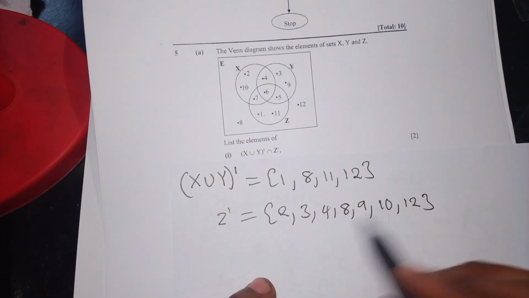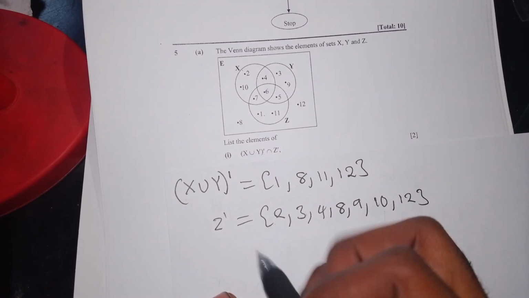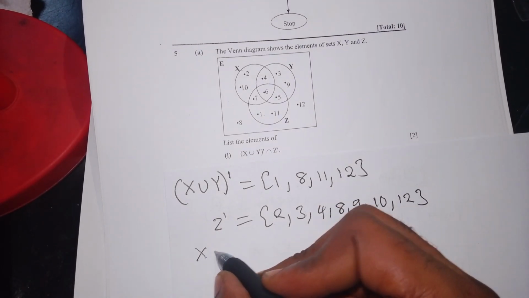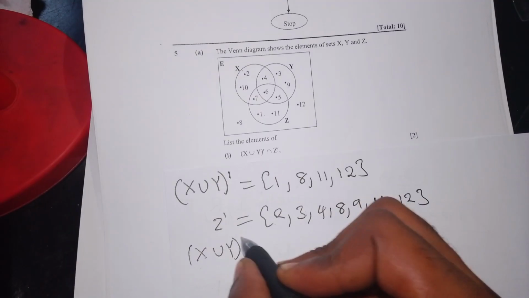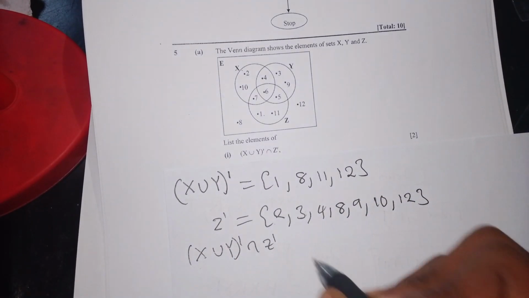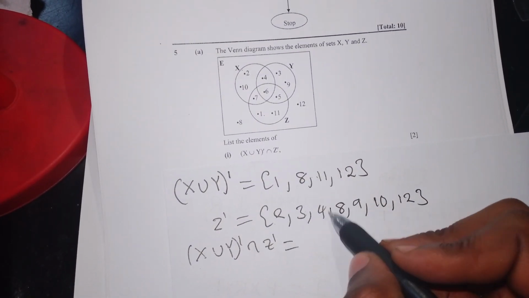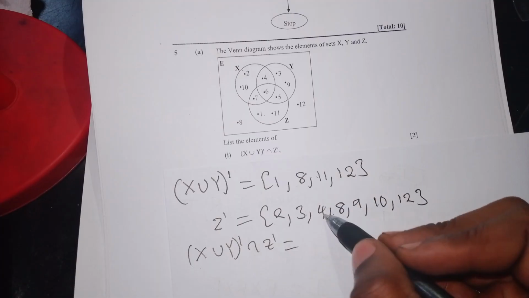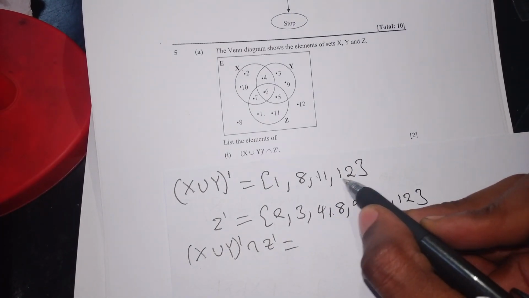Yeah, I think these are the only elements. And then to find the intersection set of this and this, just find elements which are common to these two sets. So we have a 12.